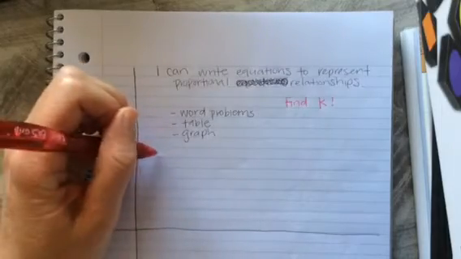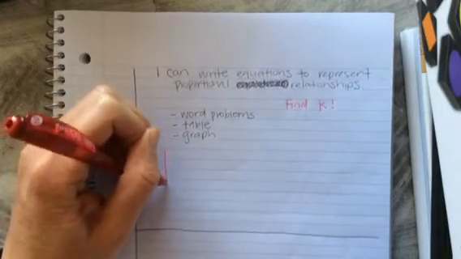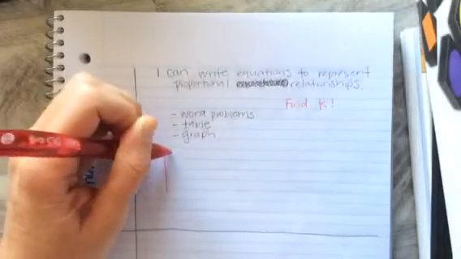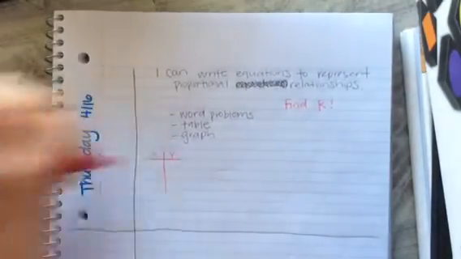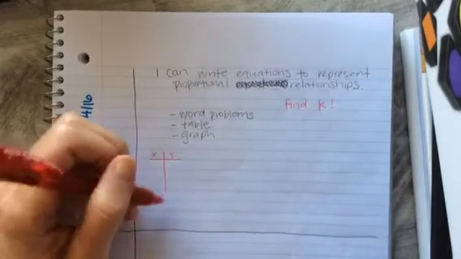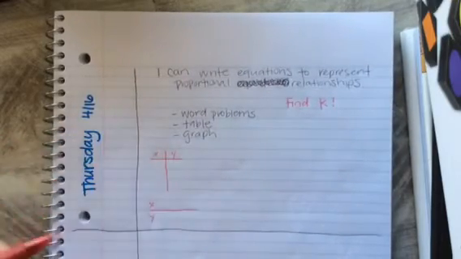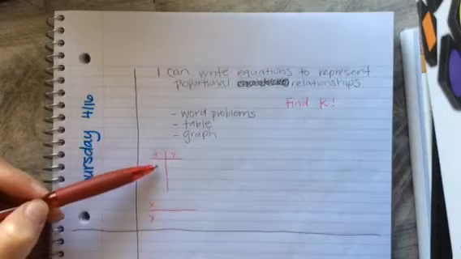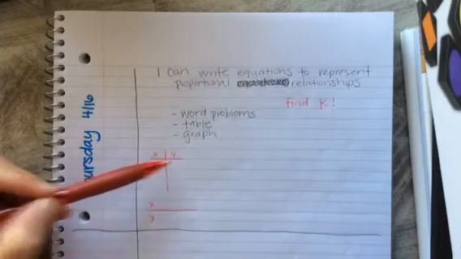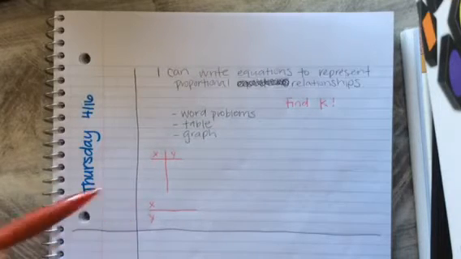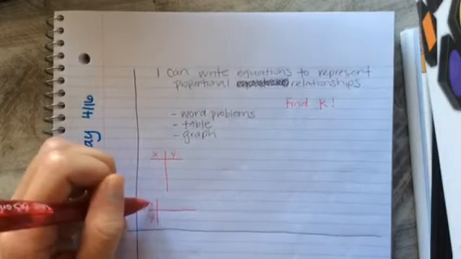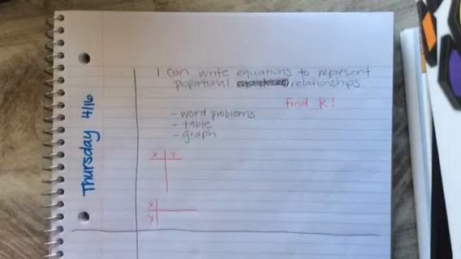You may have a vertical table that looks like this, or a horizontal table that looks like this. But remember that in a vertical table, X is on the left, Y is on the right. In a horizontal table, X is on top, Y is on bottom.